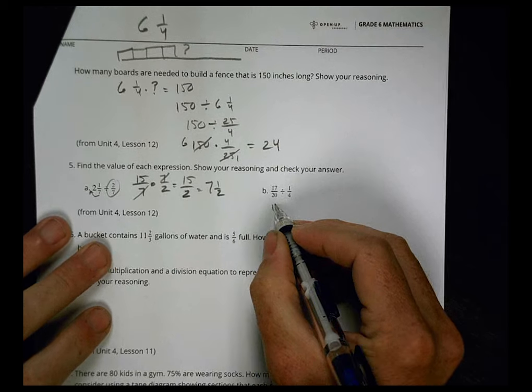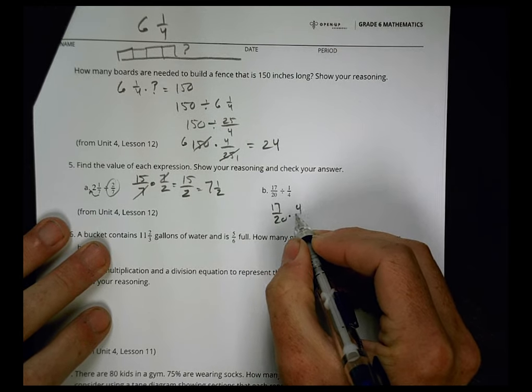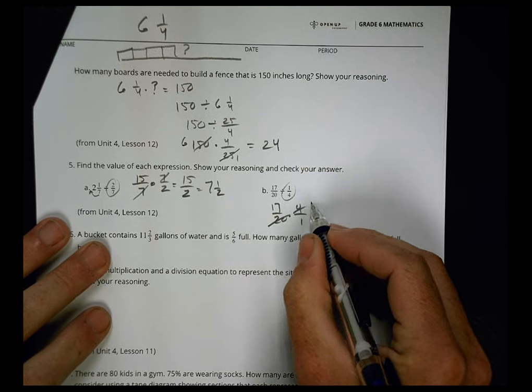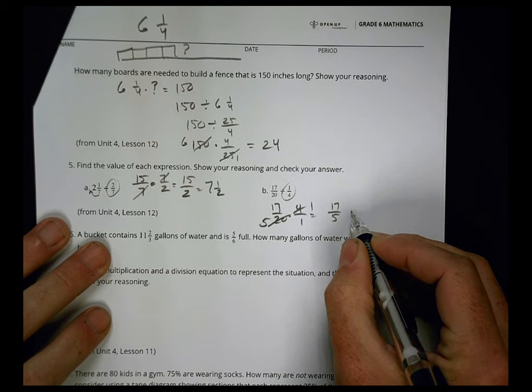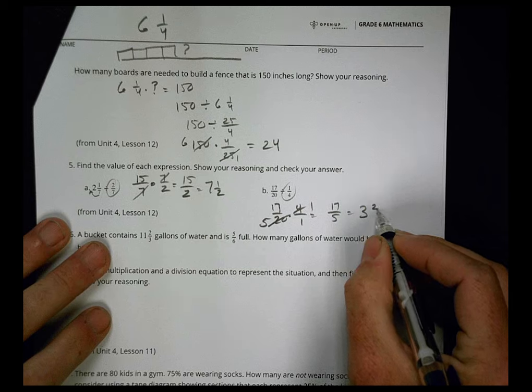Here, we're going to leave 17 over 20 as it is and multiply by the reciprocal. So reduce here 1 and 5. And we have 17 over 5. 5 goes in here 3 times with 2 left over.